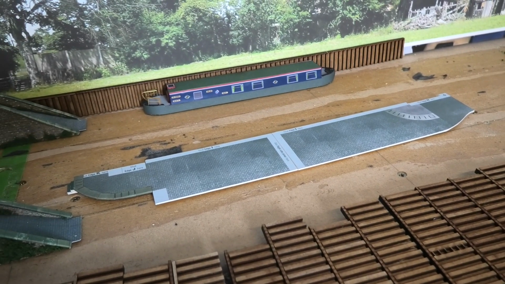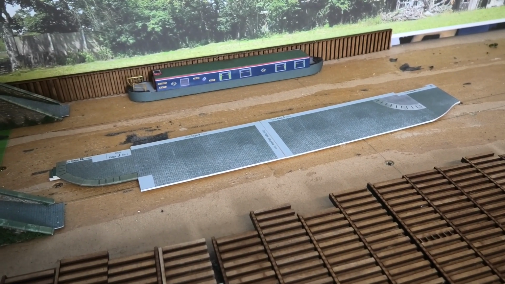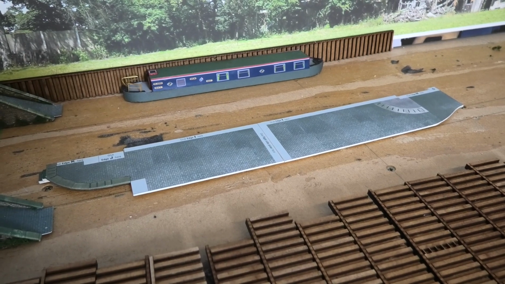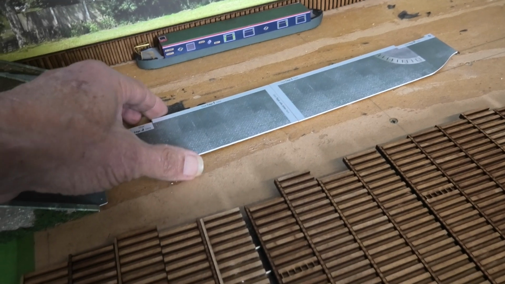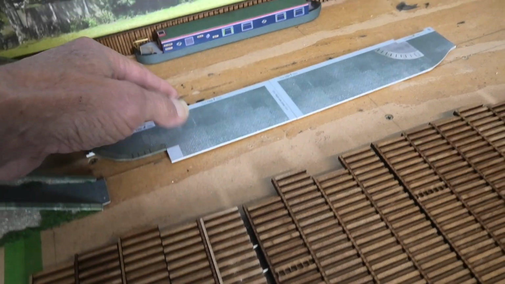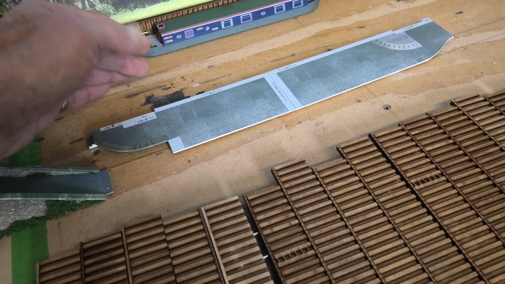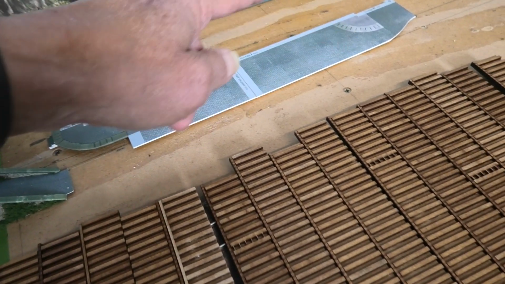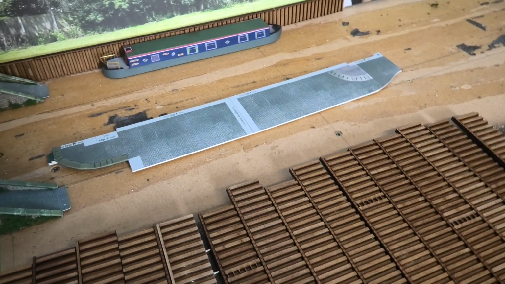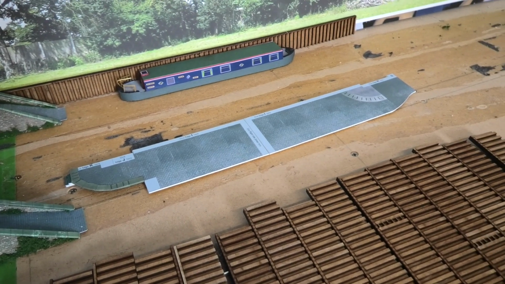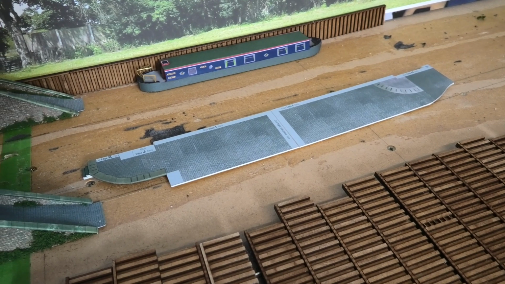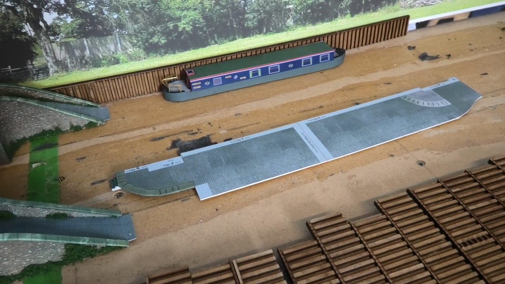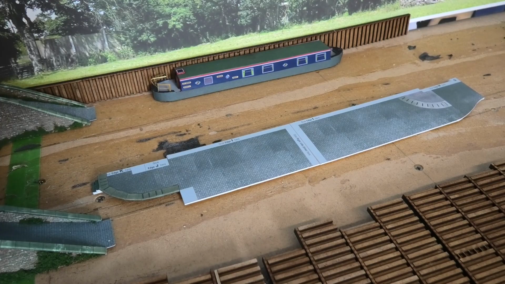I've got from Scale Model Scenery a download kit of a lock, so I'm in the process of building that, and that's a very small portion of it there. So I've got obviously the other half to make, plus the gates, etc., and the walling. And the walling will be made of brick, because in most cases the lock gates, the walling for that is made of brick, not shuttering like this.